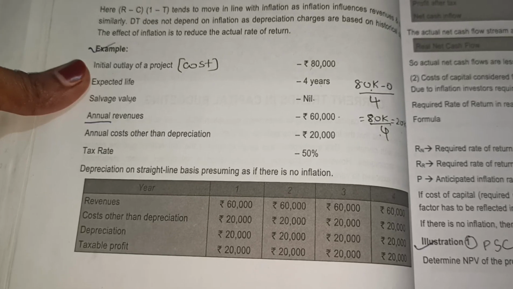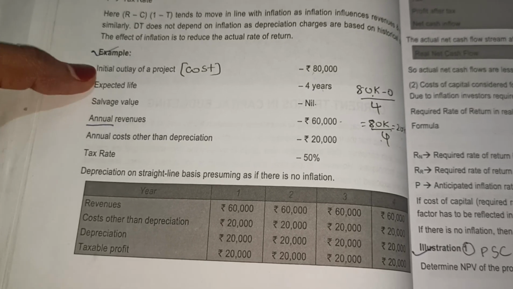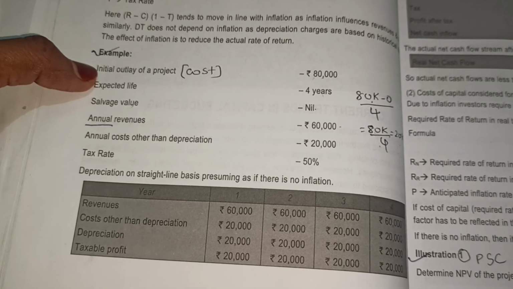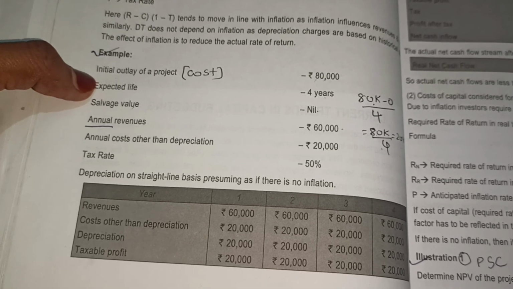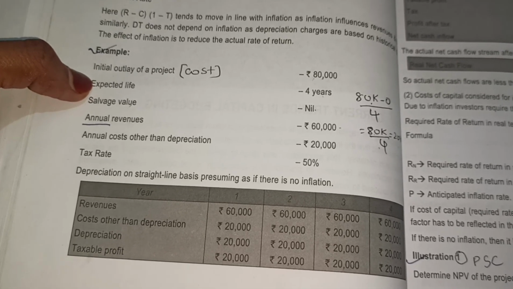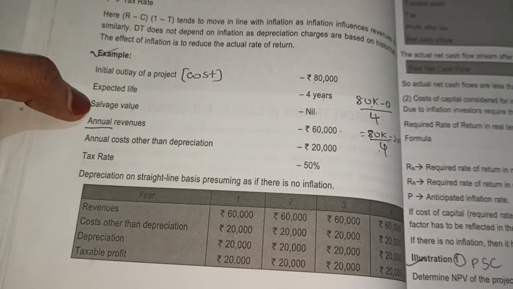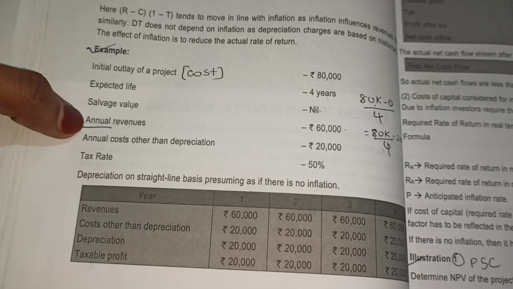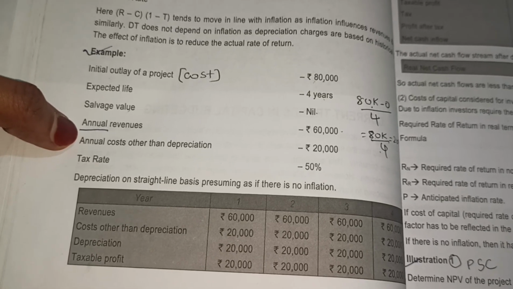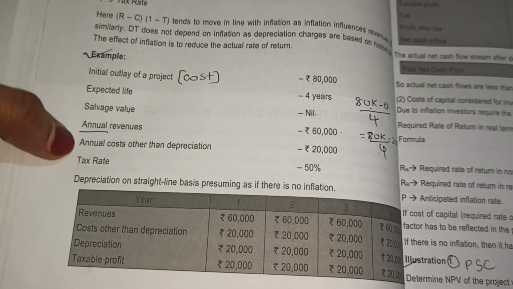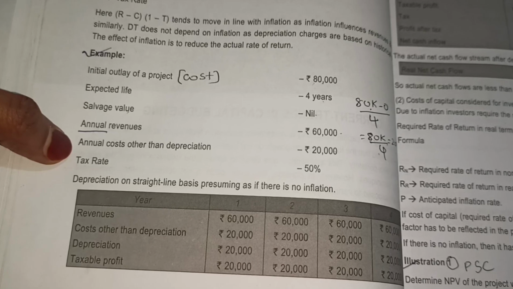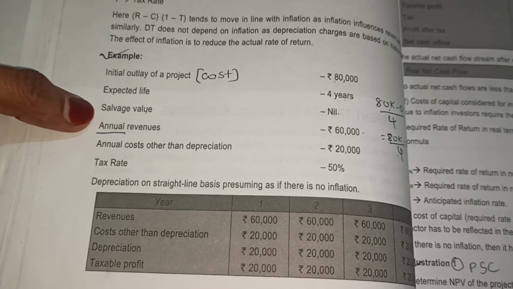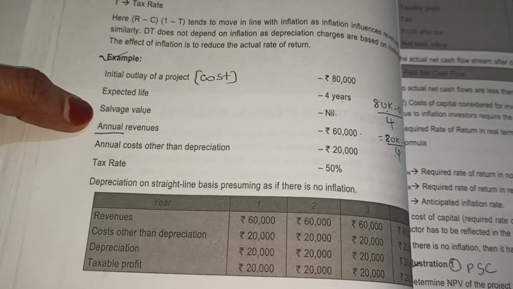So the problem goes like this: initial outlay of project. Initial outlay of project is nothing but cost, that is 80,000. Expected life or useful life is 4 years. Salvage value or residual value is nil. Annual revenue is given as 60,000. Annual cost other than depreciation is 20,000. Tax rate 50%. What we are expected to find? We are expected to find cash inflows.